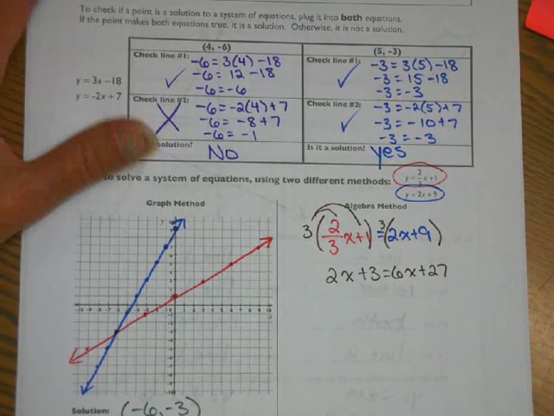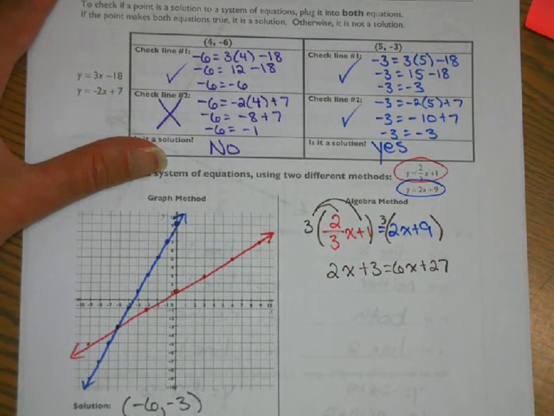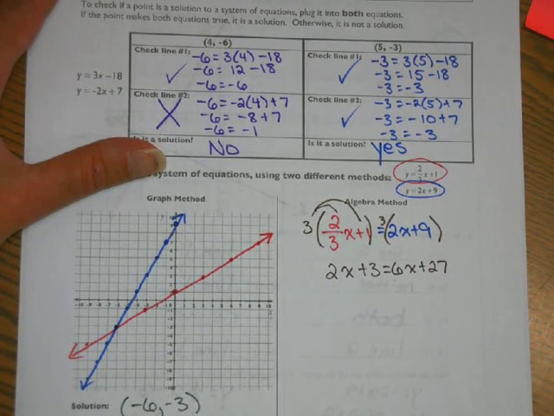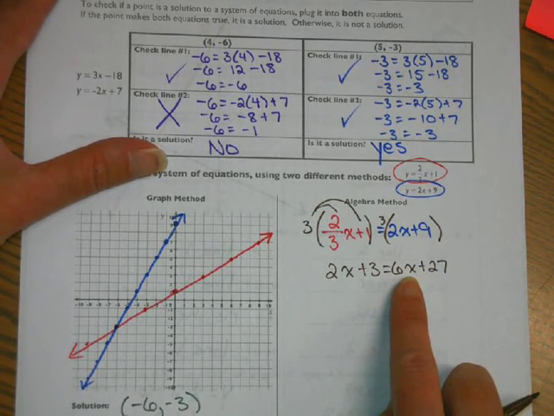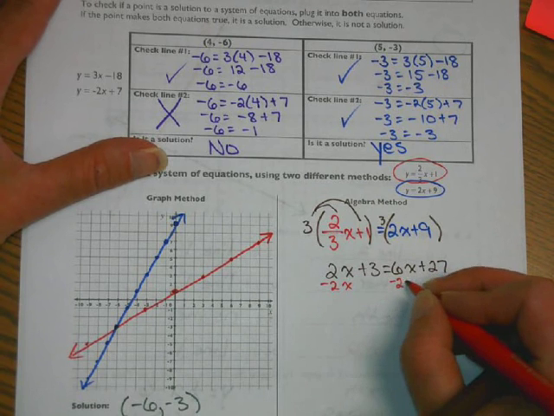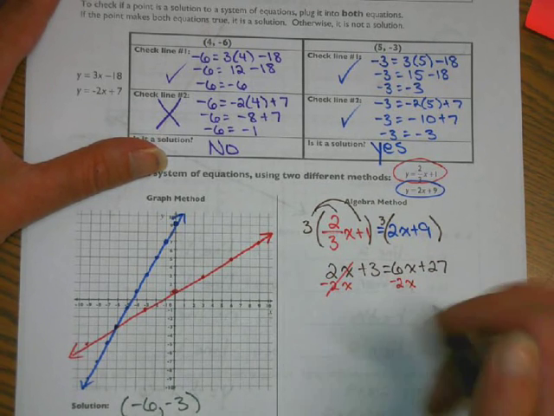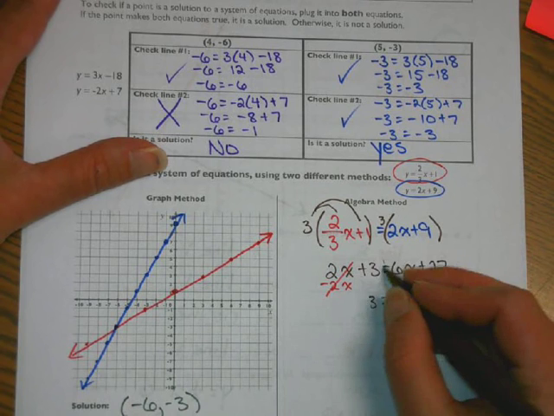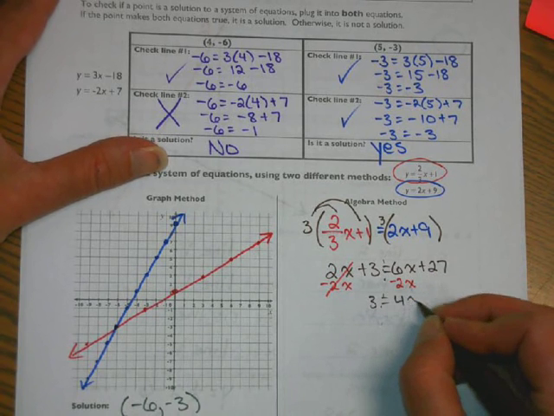I need to get all the x's on one side and all the numbers on the other. I've got more x's over here, so I'm going to take away 2x from each side. 3 equals 4x plus 27.